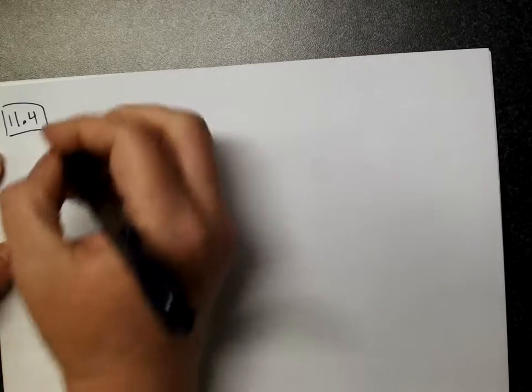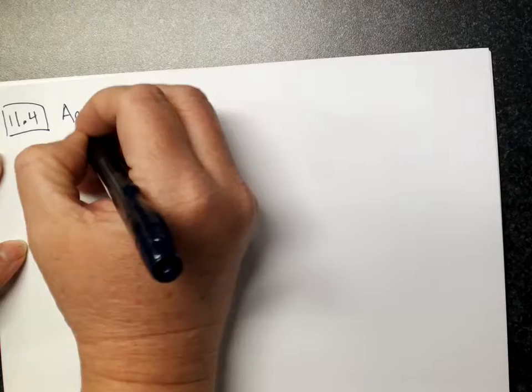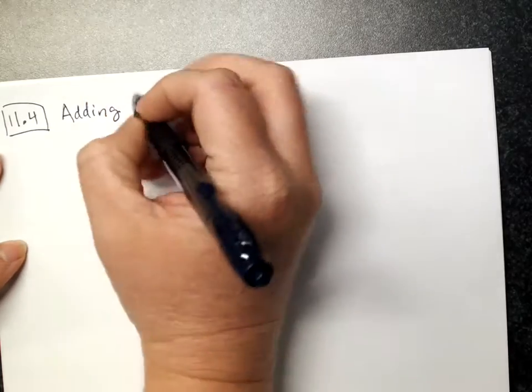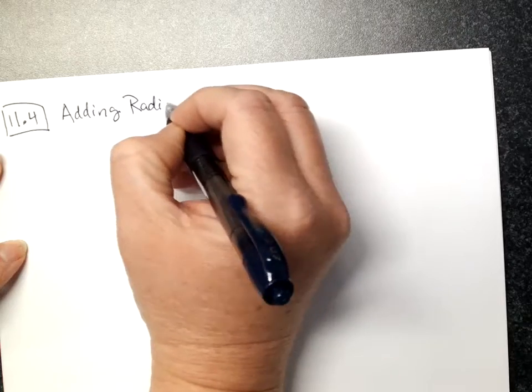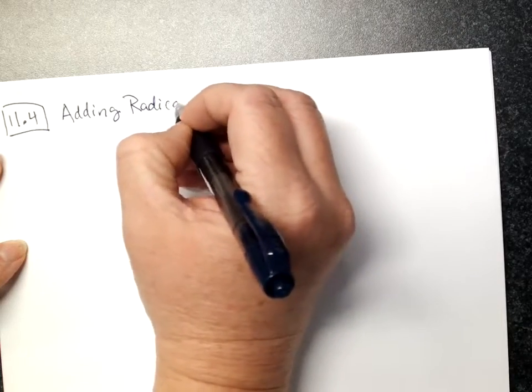So the second half of 11.4 is multiplying. But before we do that, there's actually a couple of problems we didn't get to do an example of about adding that you may have come to in homework. So let's look at those first. We'll start off with just a couple of adding, and then we'll transition back into multiplying with all of our special products. So adding radicals, the first part of 11.4.